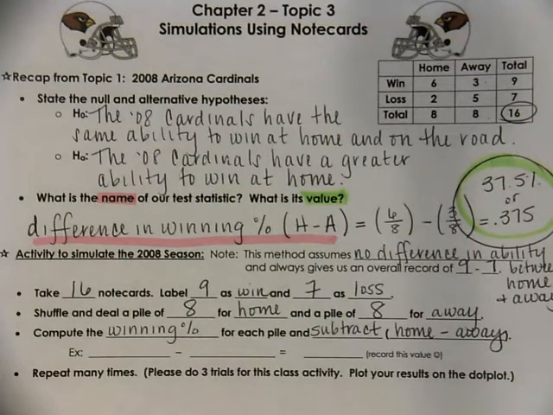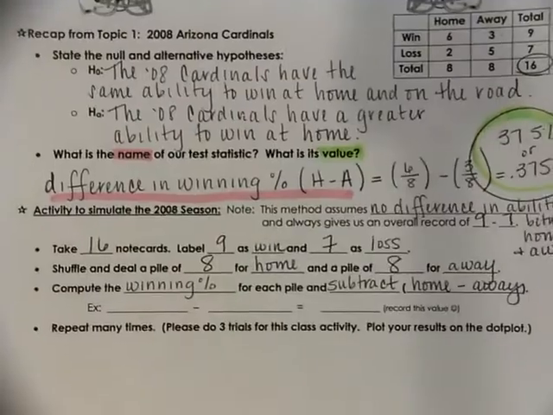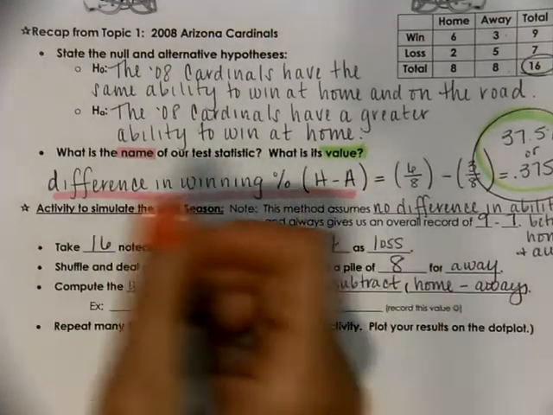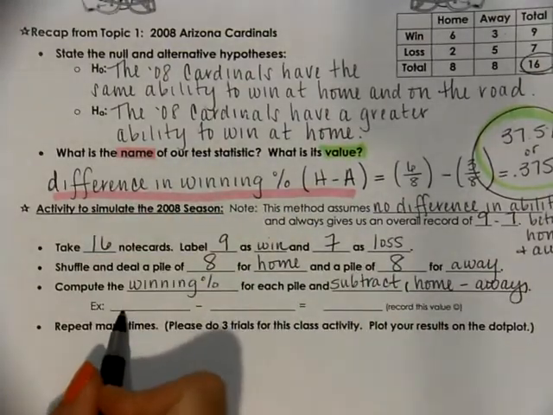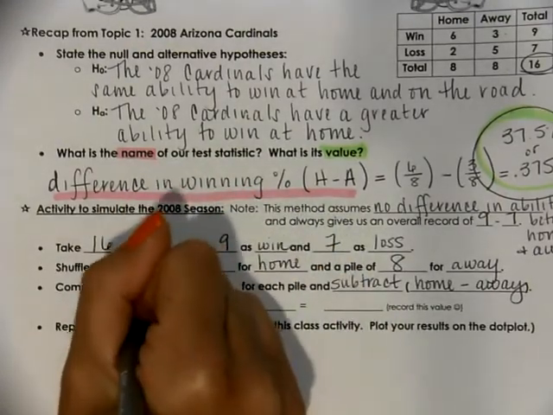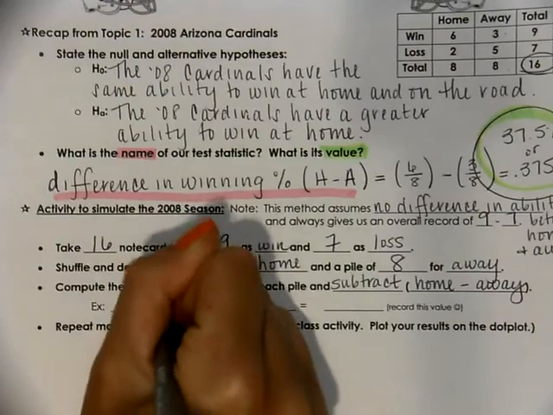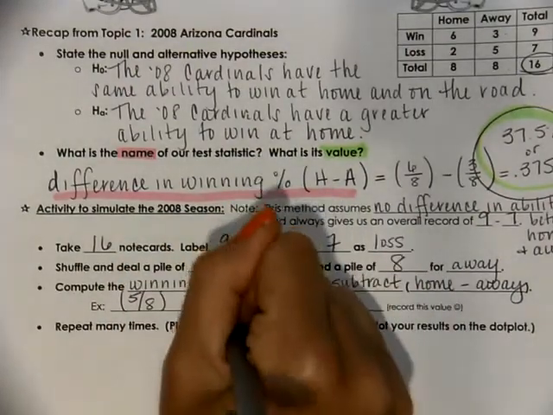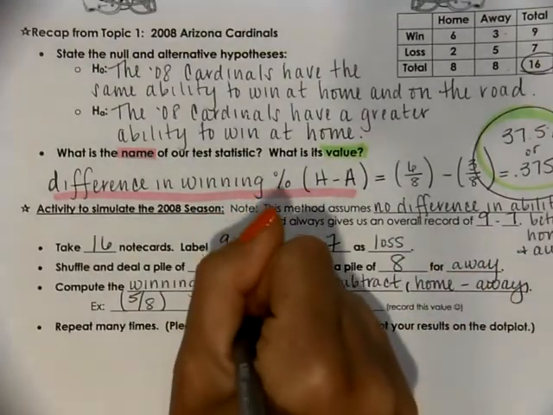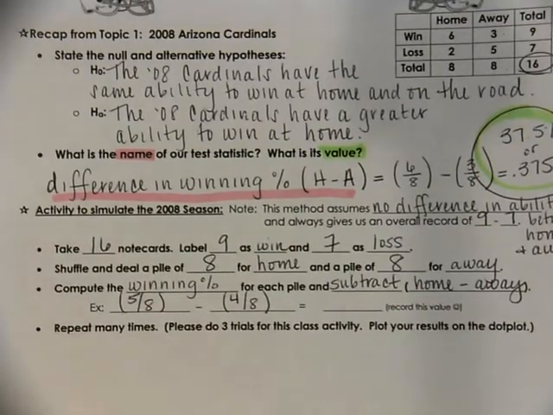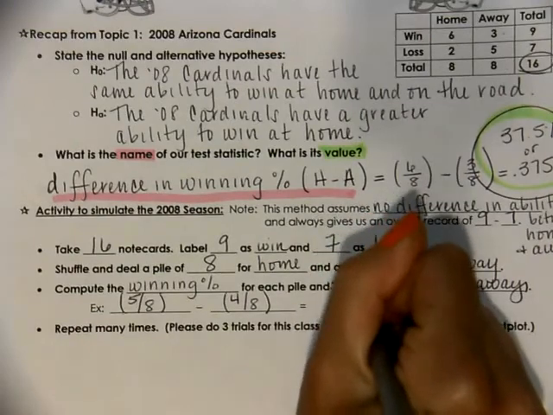So, one example I could get when I did this is I could shuffle my cards, and in my home pile I had 5 wins out of 8 total games. So my winning percentage would be 5 out of 8. Minus, and then I had, for my away pile, 4 wins out of 8 games. So 5 out of 8 minus 4 out of 8, if I type that into my calculator, that would give me a difference of 12.5%.